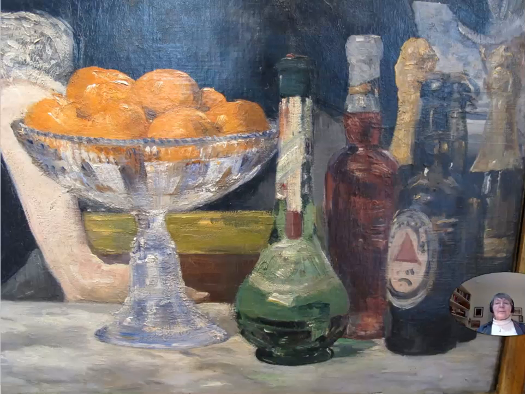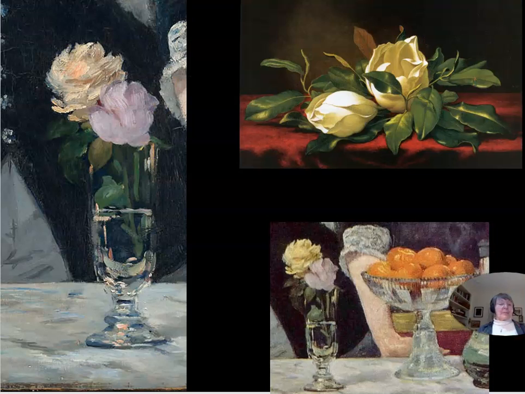Let's take a look here. You can see the way he's selected a glass container for the oranges, and on that glass container there are light reflections that literally add to dissolving the form. The same is going to be true for the bottles over here. Even better though, take a look at this. This glass: the artist has focused exclusively on light reflecting on the glass itself and on the surface of the water on the inside of the glass.